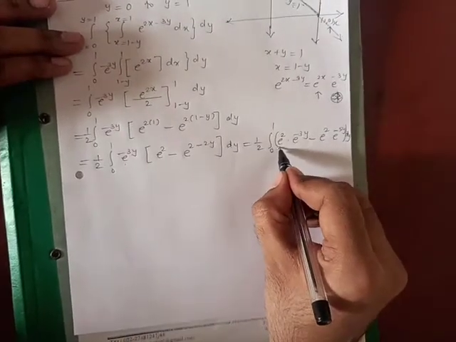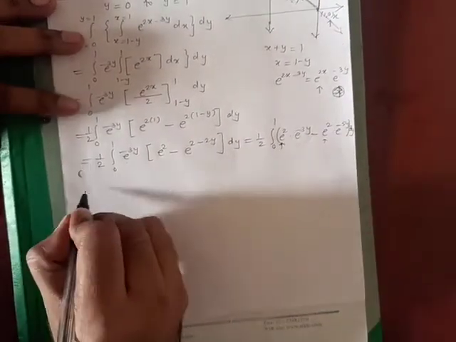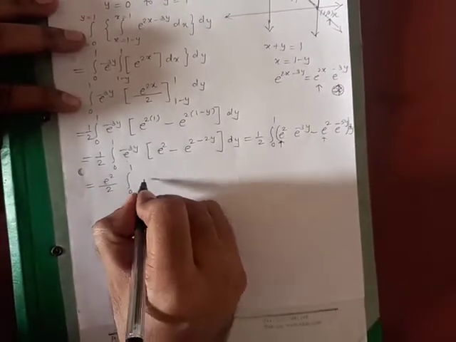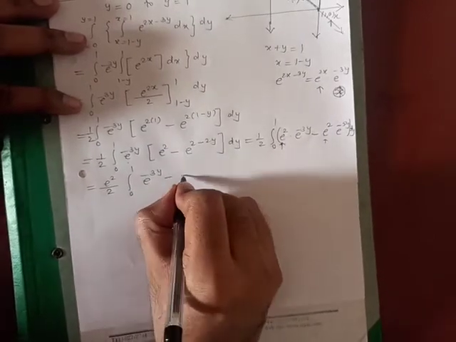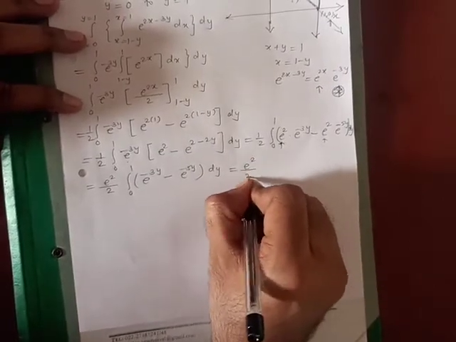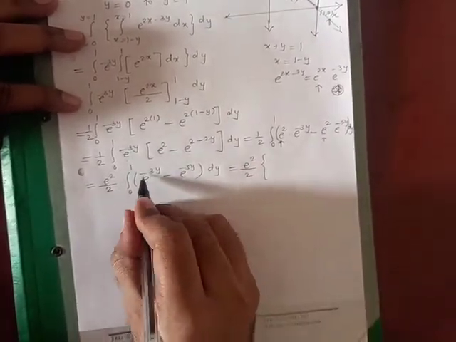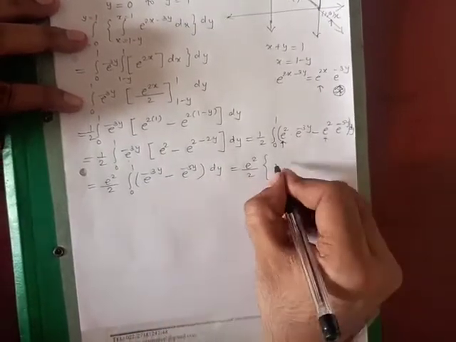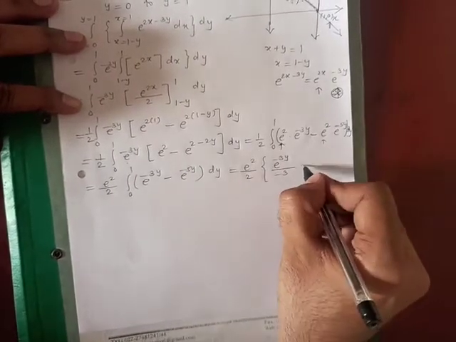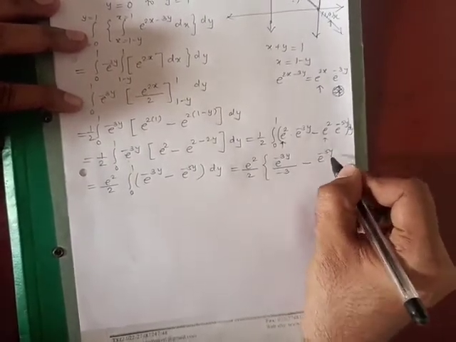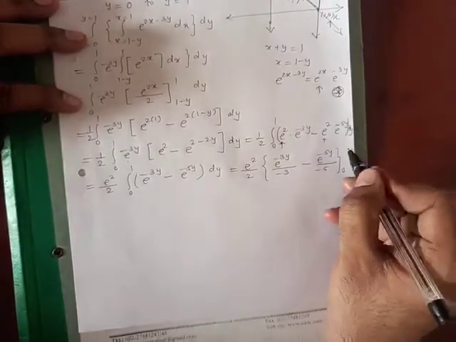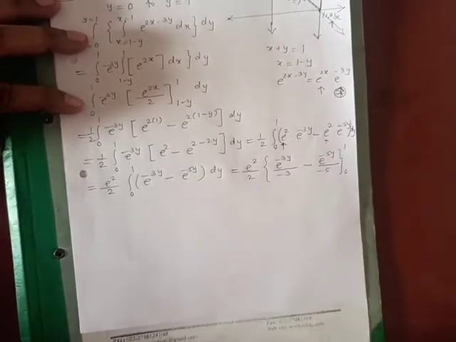Now as you can see, e raised to 2 is a constant, so take it outside this integration. This is e raised to 2 by 2, integration 0 to 1, e raised to minus 3y minus e raised to minus 5y dy. Simplify this. Inside this integration, what is the integration of e raised to minus 3y with respect to y? It is e raised to minus 3y divided by minus 3. Minus sign, e raised to minus 5y divided by minus 5. These are the integrations of e raised to minus 3y and e raised to minus 5y with respect to y.